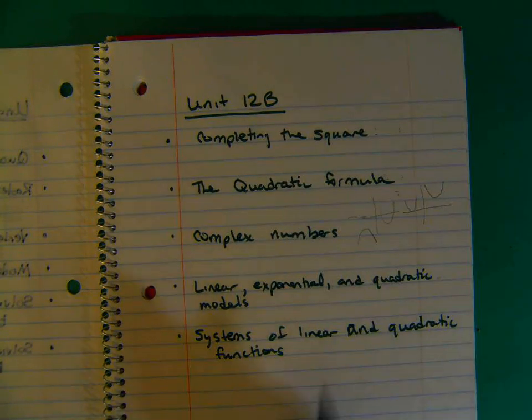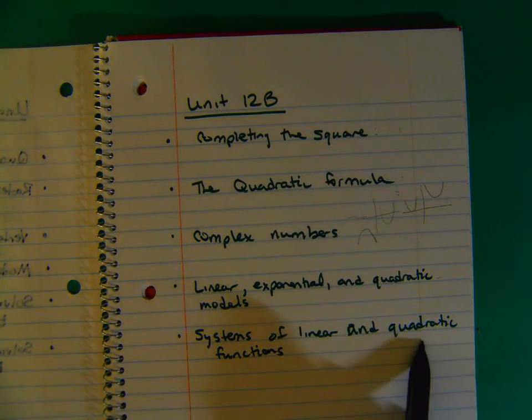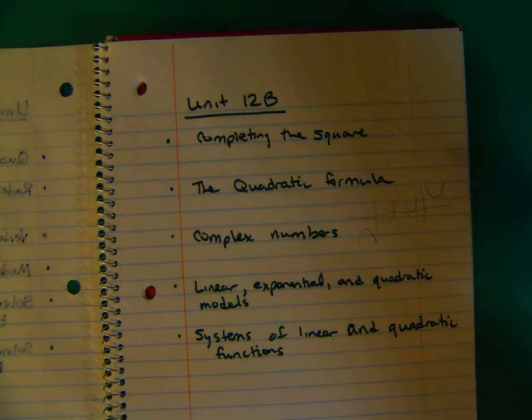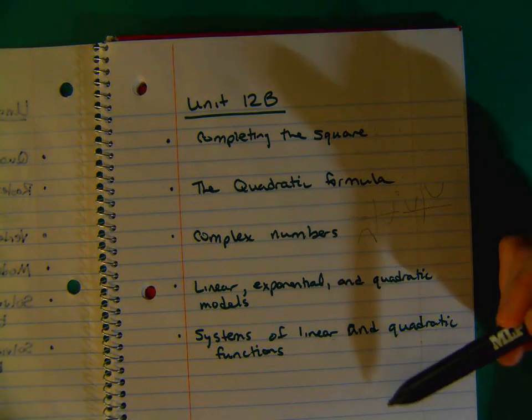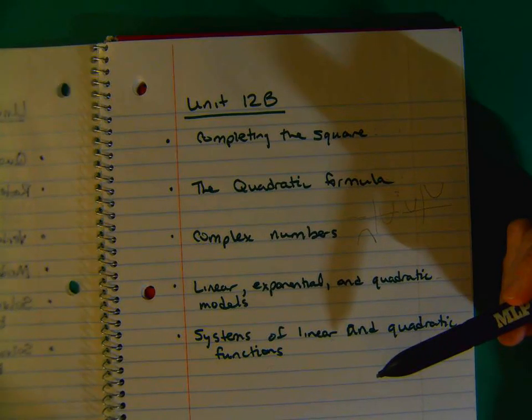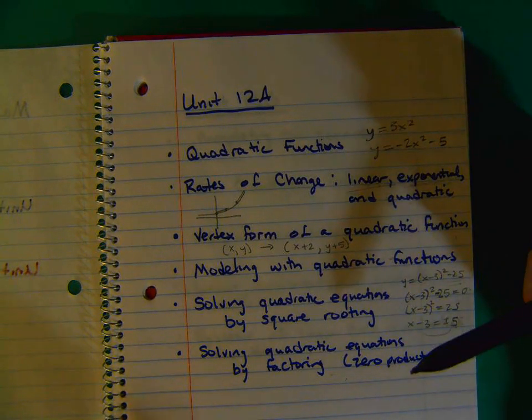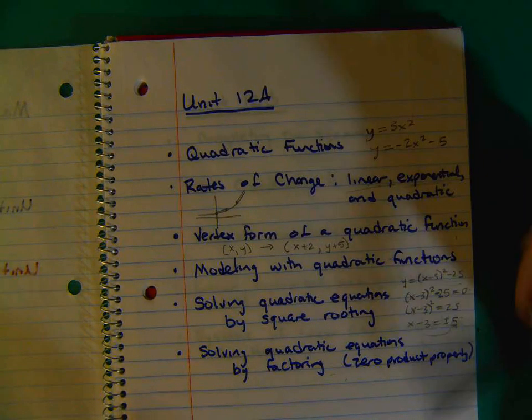And then the last thing that comes up in this chapter is systems of linear and quadratic functions. So if you have a line and a parabola and you're trying to find where they hit, we'll have some graphical ones and some algebraic ones like that. And so that will be the end of Unit 12. Unit 12B is still a work in progress, but Unit 12A is for the most part done. We're fine-tuning the test and making last little changes.